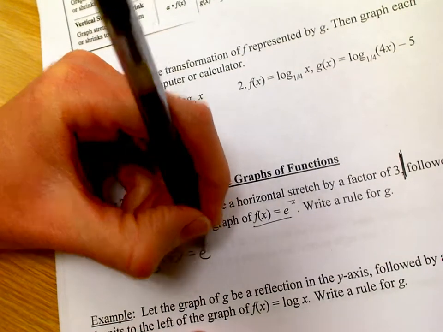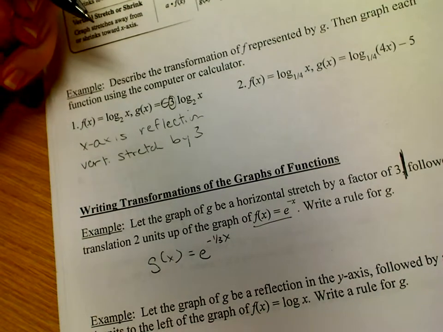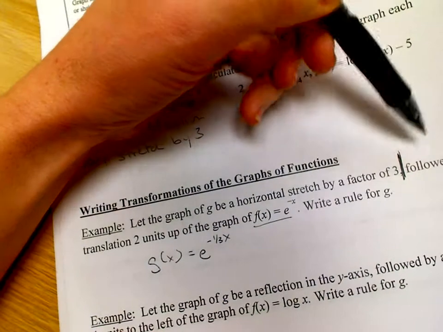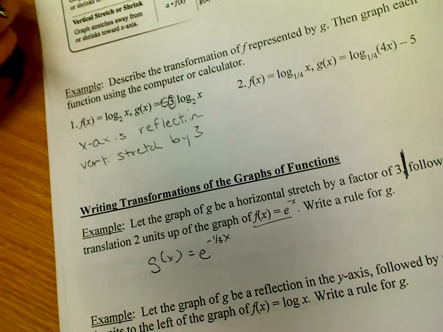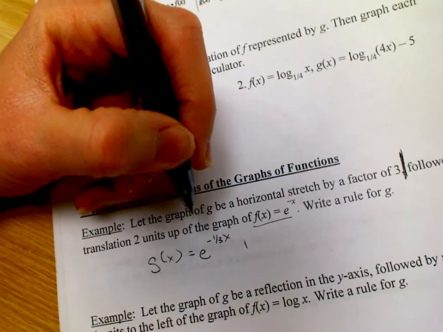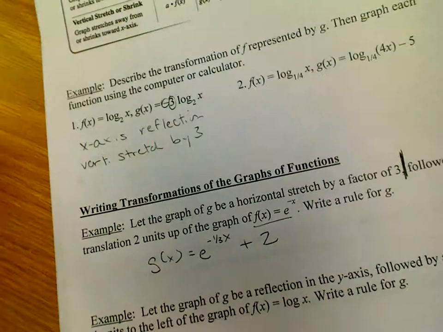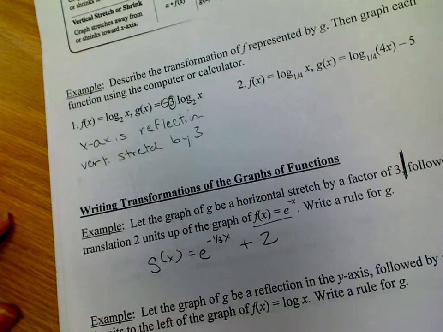And so we are now at e to the negative 1/3 x. That takes care of the horizontal stretch. Then it says followed by a translation 2 units up. Well, 2 units up is just going to add 2 to the end of it. And that would be your new function, okay?